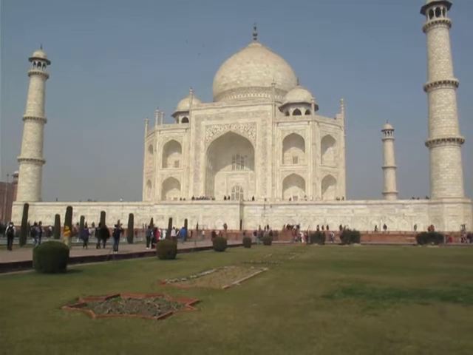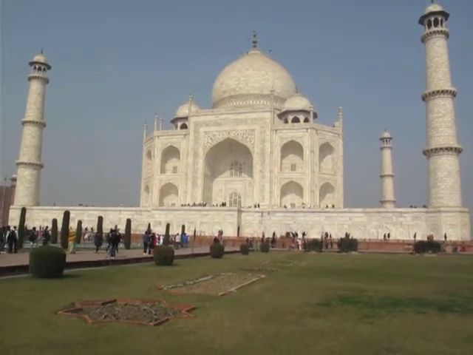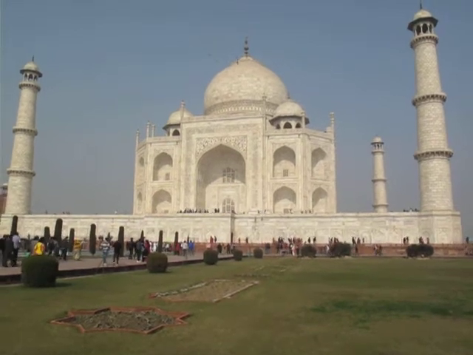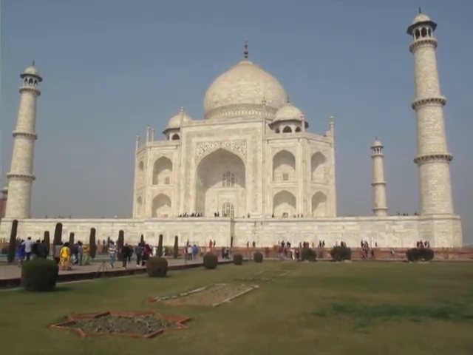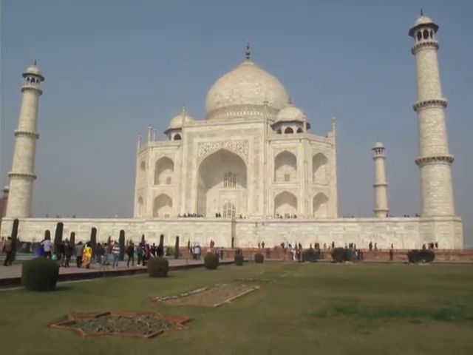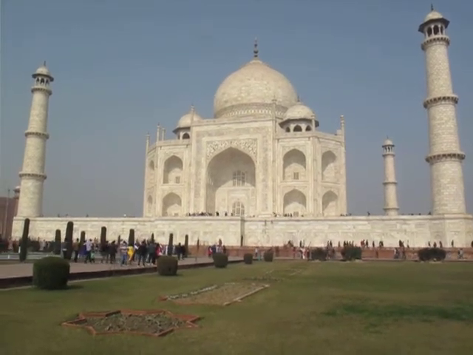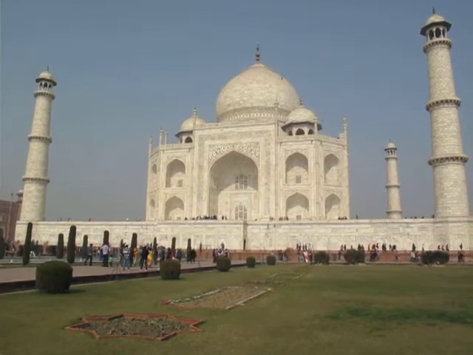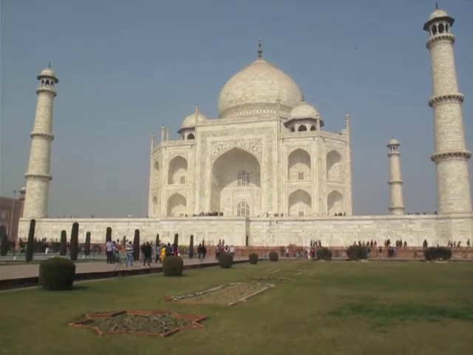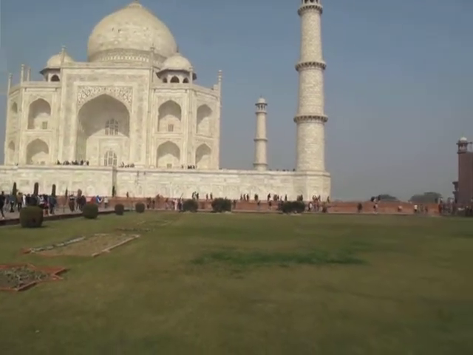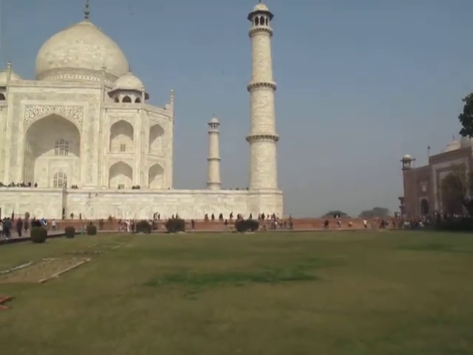We owe a debt of gratitude to Lord Curzon, for he made it his mission to preserve, to conserve, to restore the Taj Mahal. He said of the Taj Mahal, it was the most perfect structure in the world. And indeed it is that.